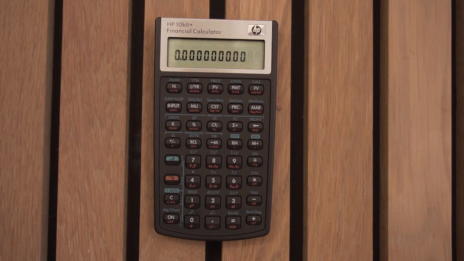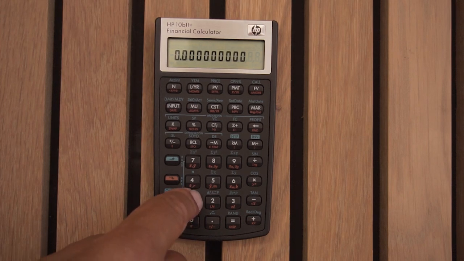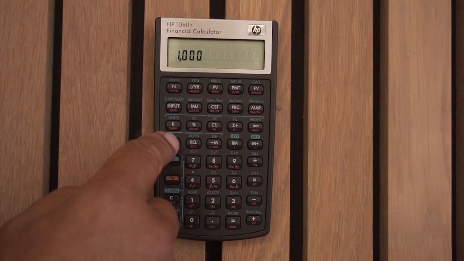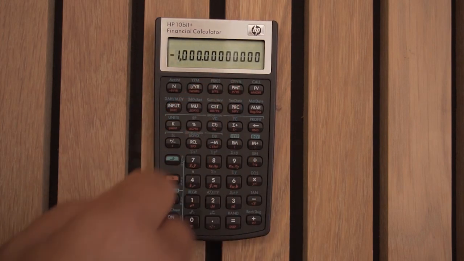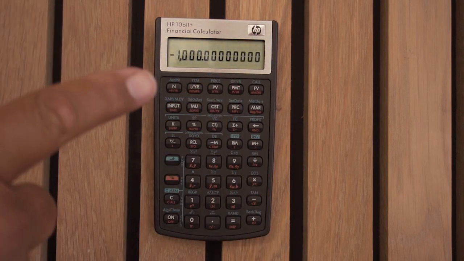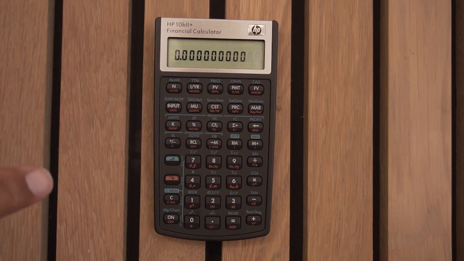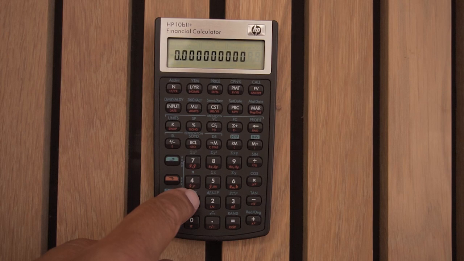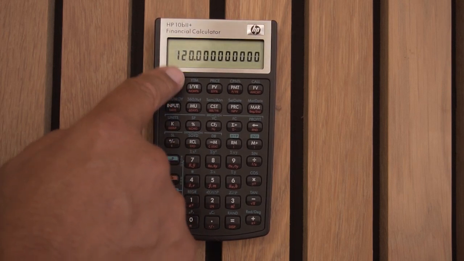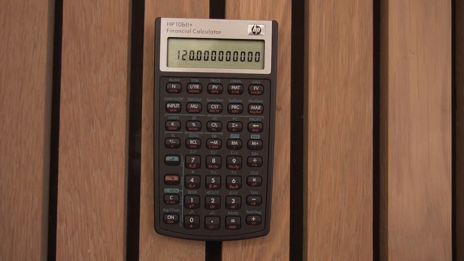So a person pays 1,000 Rand at the end of every month for 10 years. So in other words, it's 1,000 Rand, plus minus, it's a payment. They're asking you what's the future value, so I'm going to initialize the present value. Now, 10 years means the number of periods is 10 times 12, which is 120. So you say 120 N, because N is the number of periods.